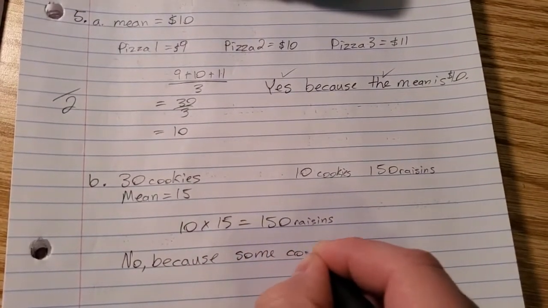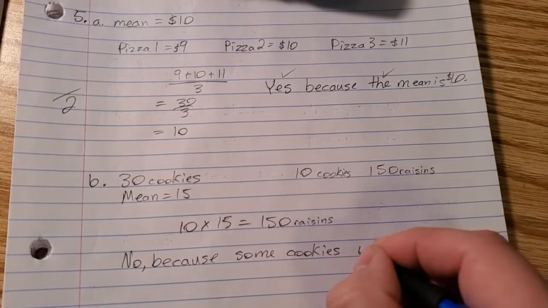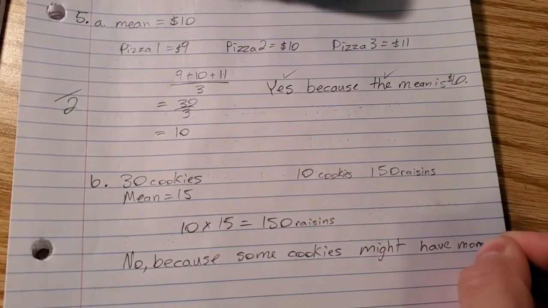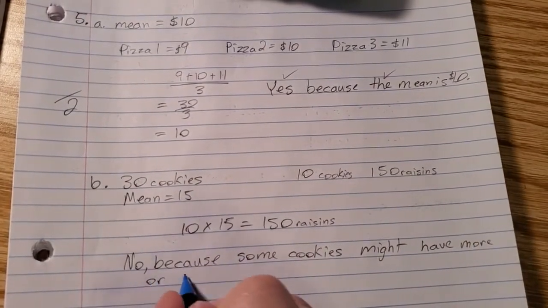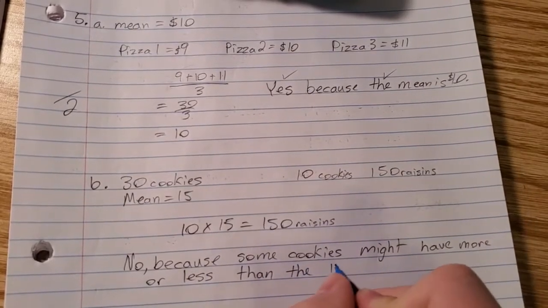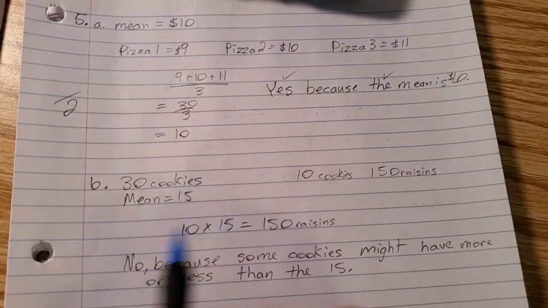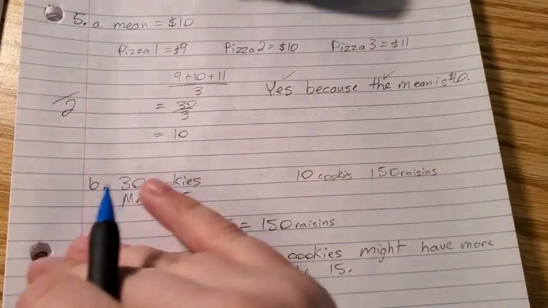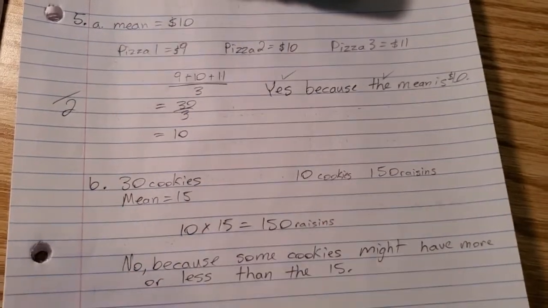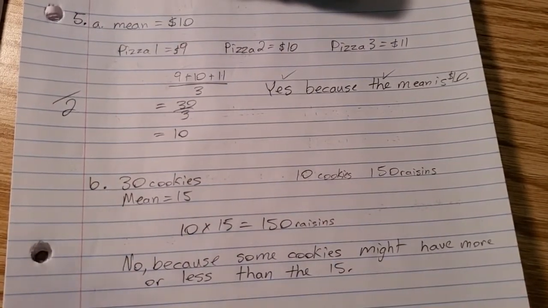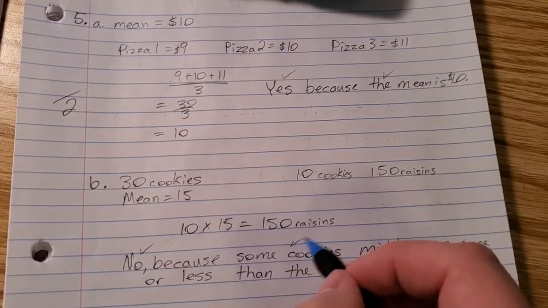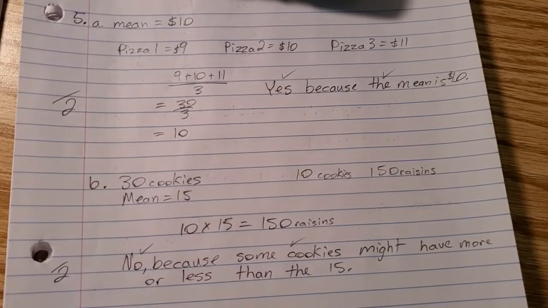some cookies might have more, or some might have less than the 15. Maybe the batter gets mixed a little differently and the raisins fall to the bottom. And these cookies that we're looking at here, these 10 cookies, come from the batch that are scooped from the top and don't have as many raisins. There's real world situations that would make this a little different. So your answer would be no, and here's our reason why for 2.